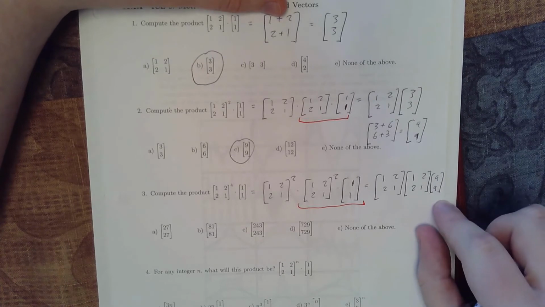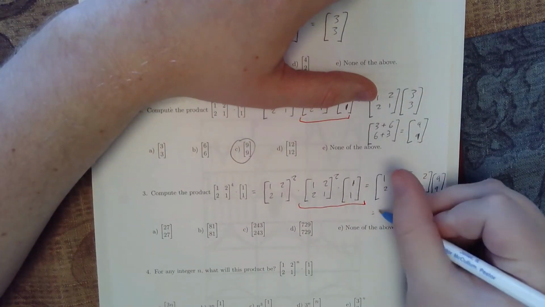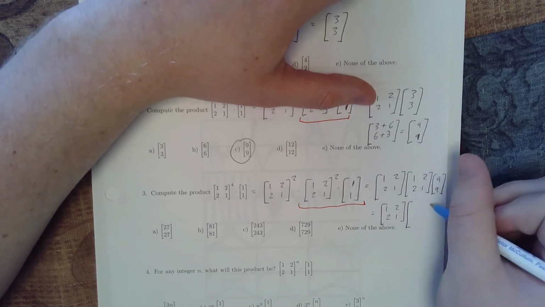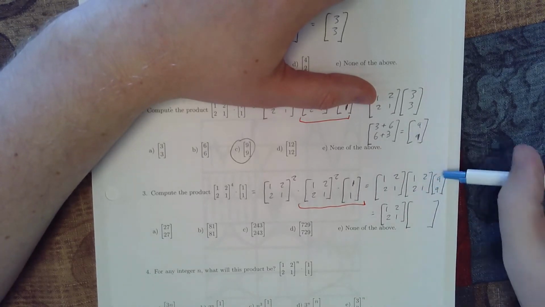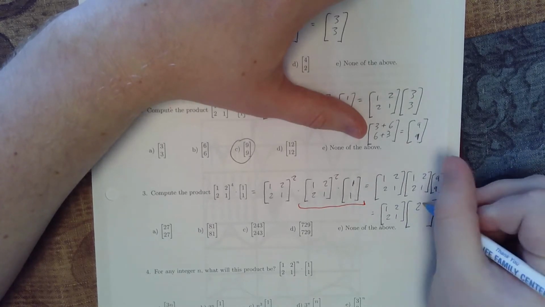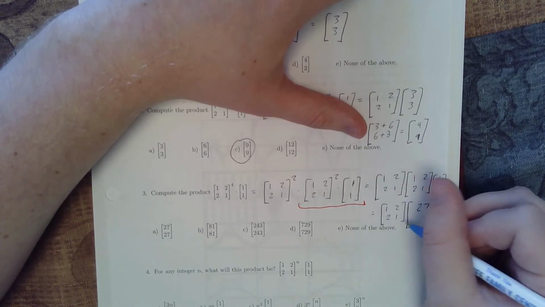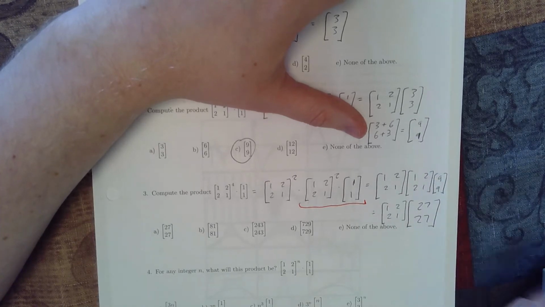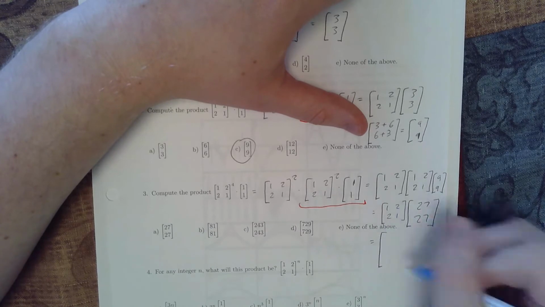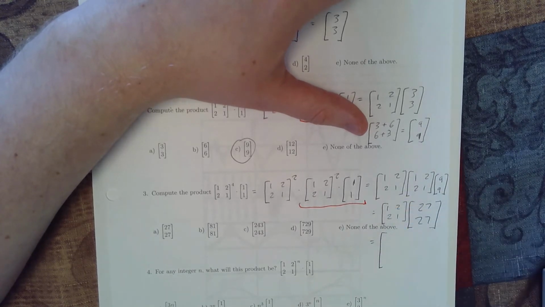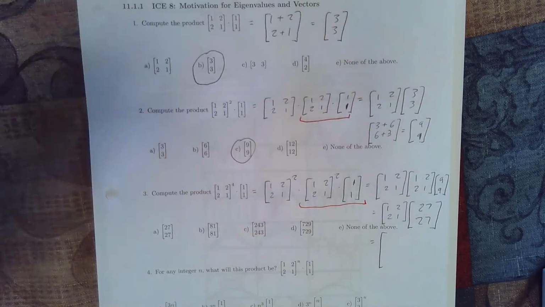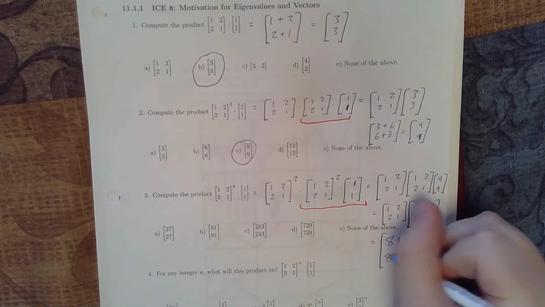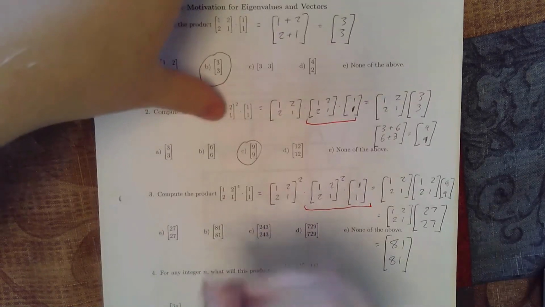Let's do this multiplication first. If we multiply by 9, 9, we get 9 plus 18, which is 27, and then 18 plus 9, which again is 27. And then for this last one, we'll have 27 plus 27 times 2, so 27 plus 54, which will be 81 and 81. So we end up with 81, 81.